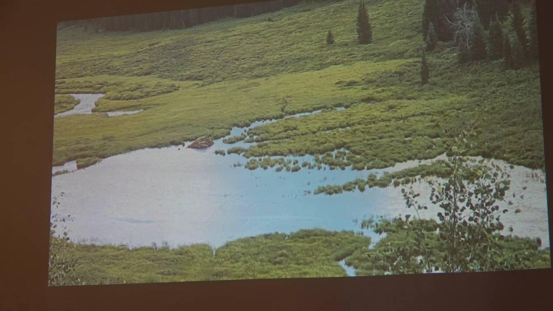But this is an amazingly beautiful beaver complex right below Stillwater Reservoir. If any of you, has anybody been up there this summer to see? Did you notice this beaver complex? I noticed it last year, actually, we watched the building. Yeah, it's amazing, it's gorgeous.